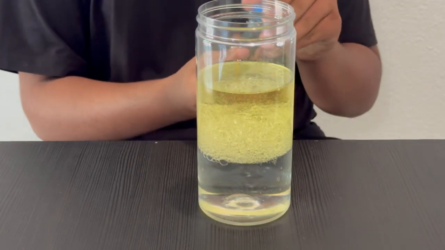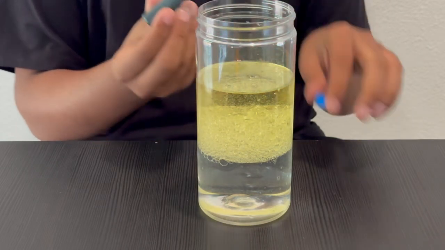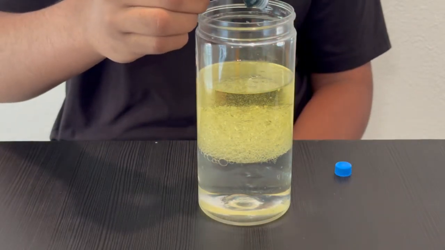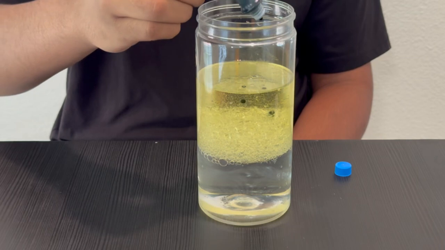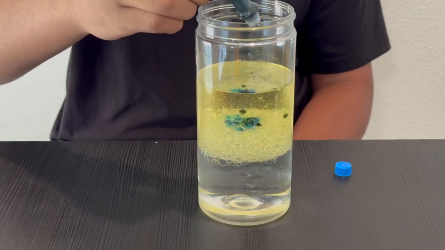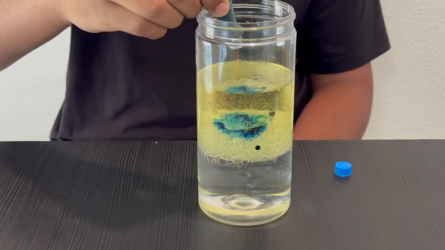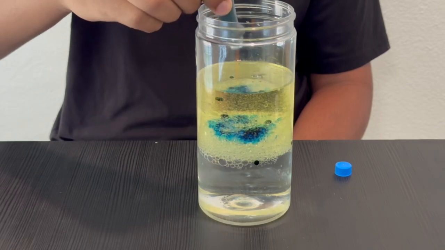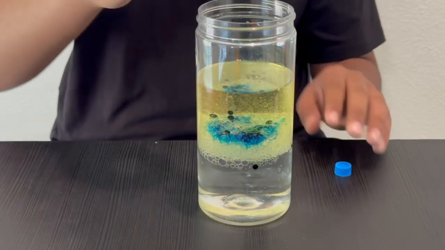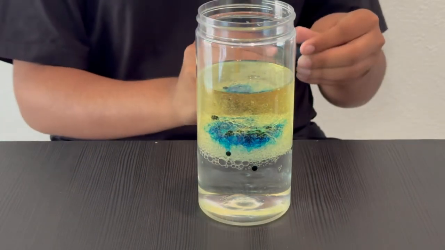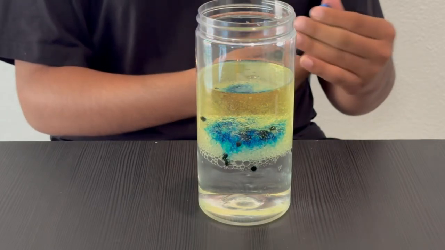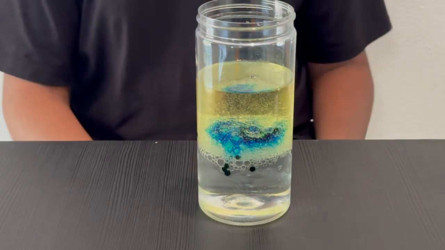Now we'll add a few drops of this water-based food coloring. I use blue, but you can use any color that you'd like. And now we'll just let this settle.